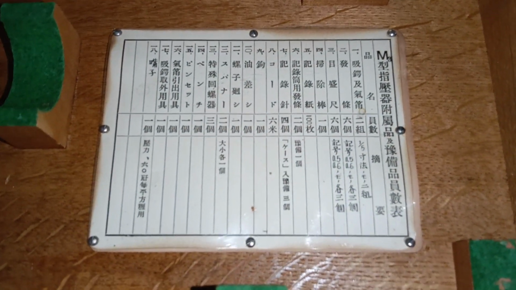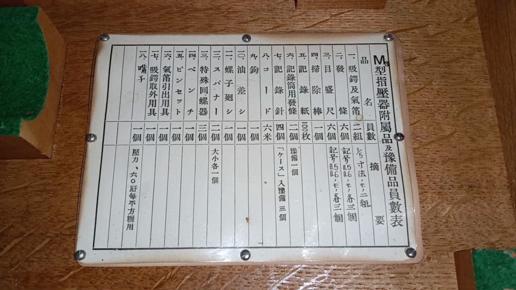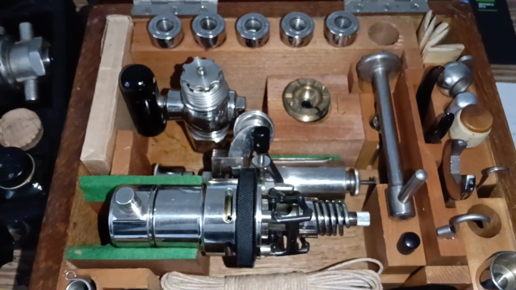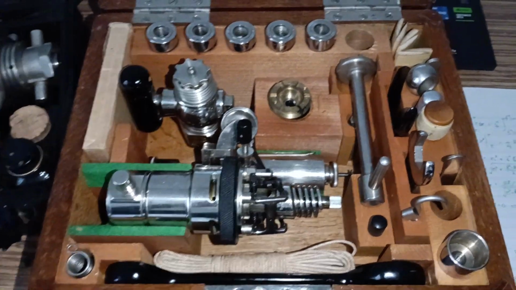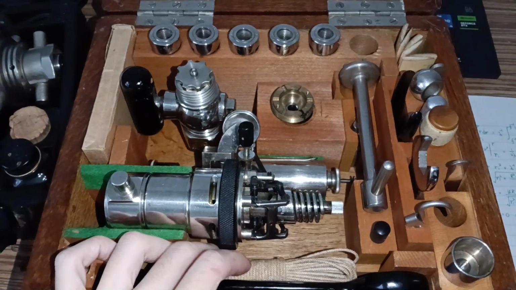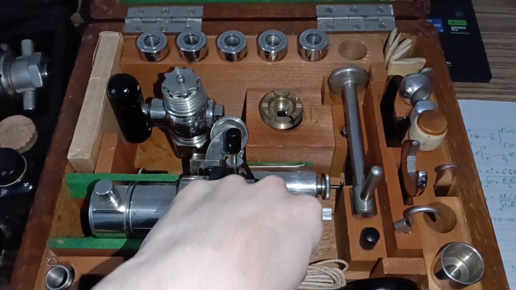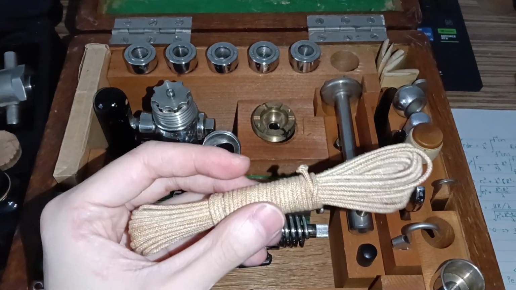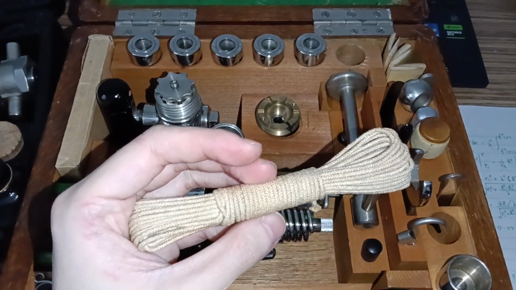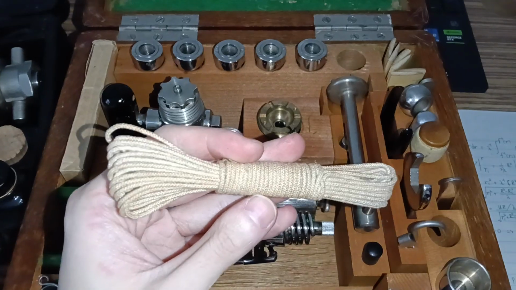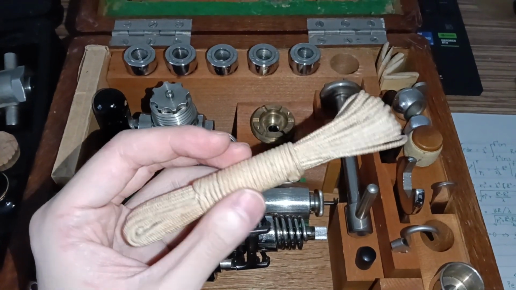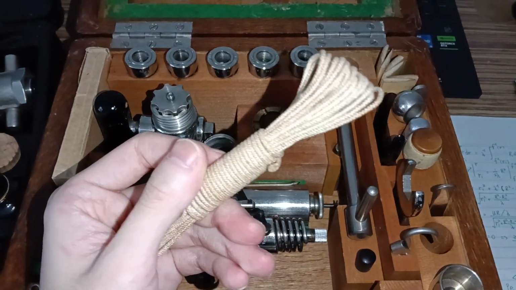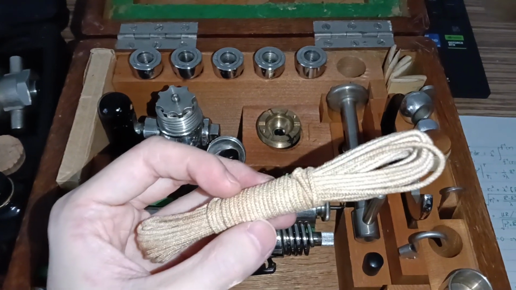Here it should be some kind of parts list, and here we have all the parts. It seems that this one was never used. You look at the cord they provide here. I can tie it as this, if they ever used a cord.